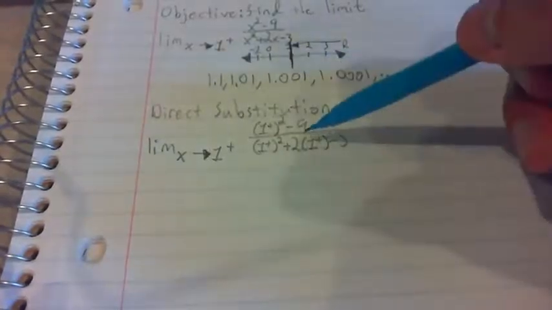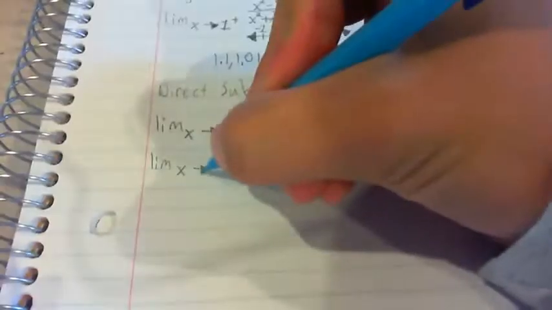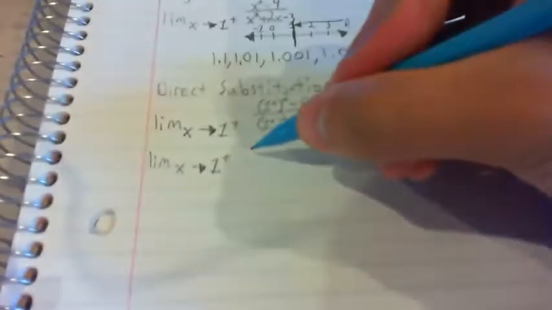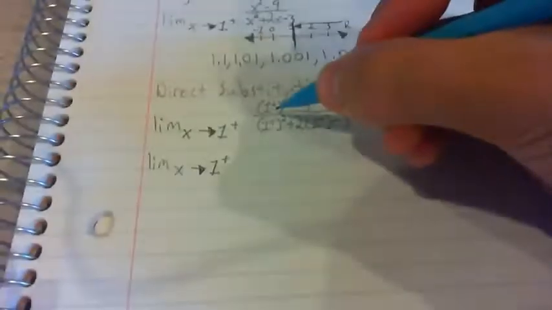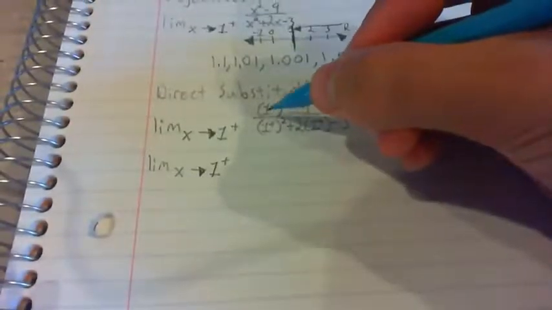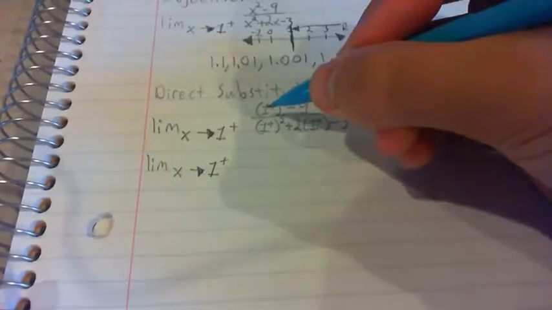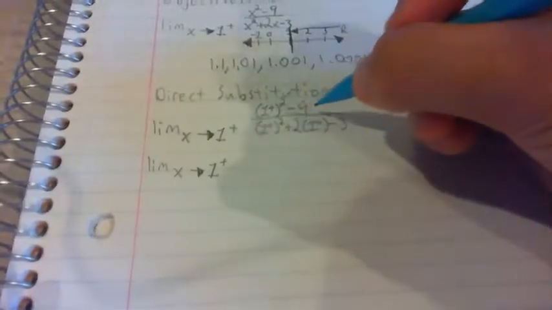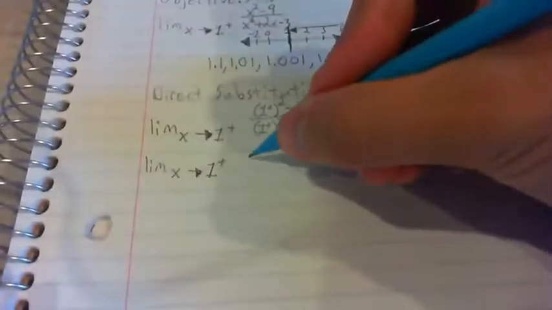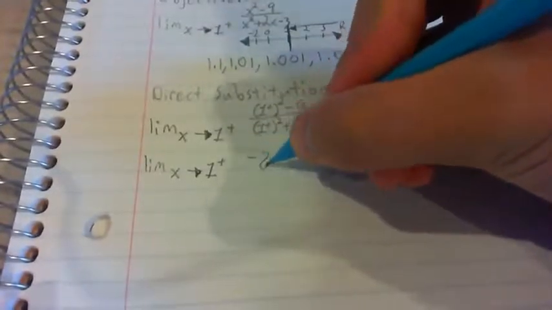Now we just take a look at this. All we have to do is the simple math here. Bring it down, limit as x approaches 1 from the right. And slightly greater than 1 squared is going to still be something ever so slightly greater than 1. Minus 9 is going to come out to -8, but ever so slightly to the right.